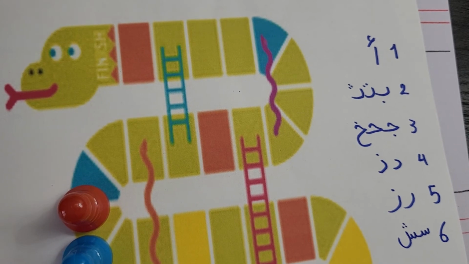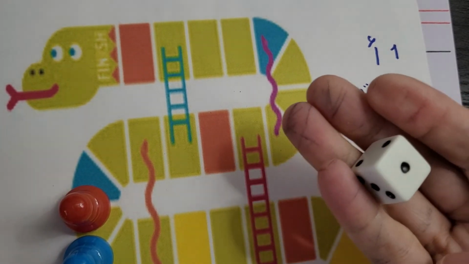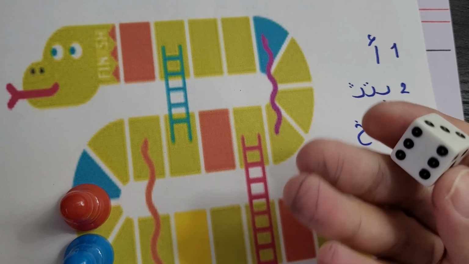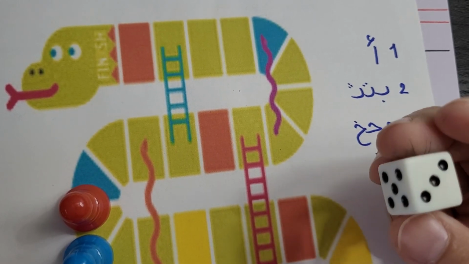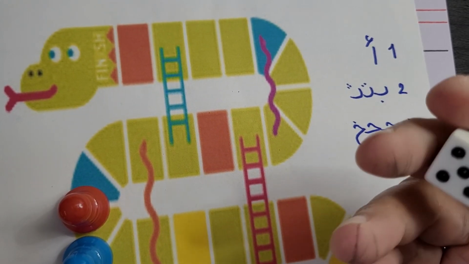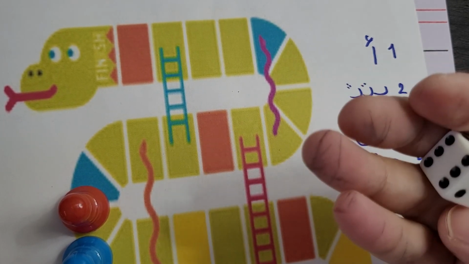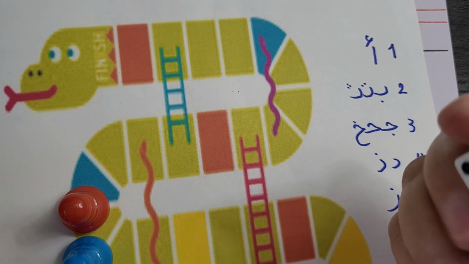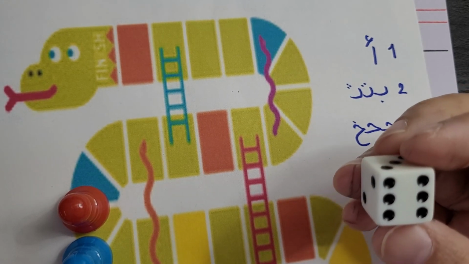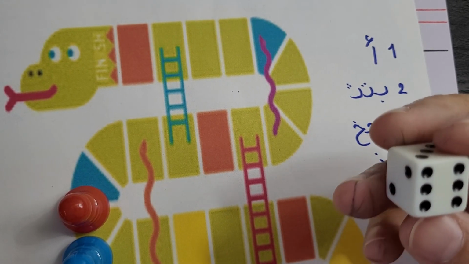Let's start playing. We will use this, I call it the dice of luck, because usually when we were children, we played luck with this one. The lucky one will get 6 always, because he starts the game.